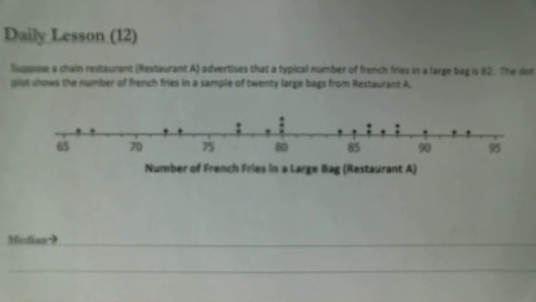All right, here we go with lesson 12. I'm trying to get the camera to focus up and it's not doing a very good job. So hopefully if I move it around a little bit, it'll start to refocus.